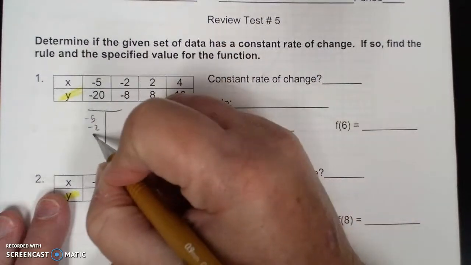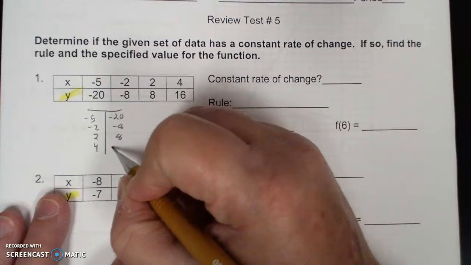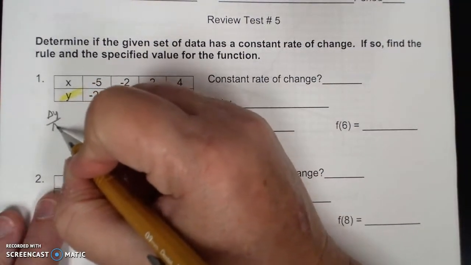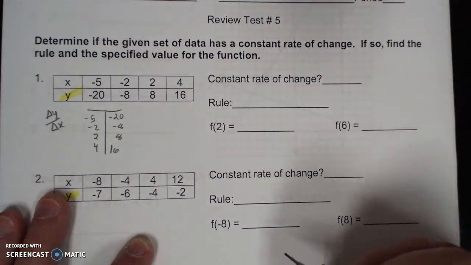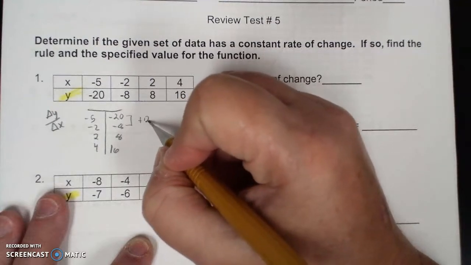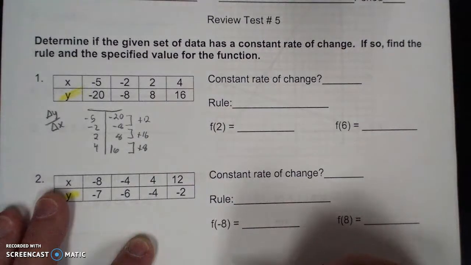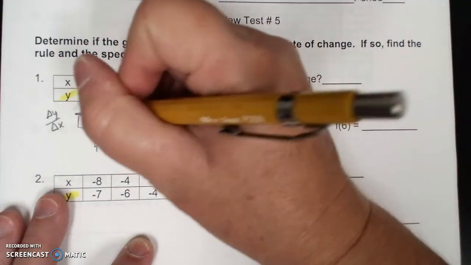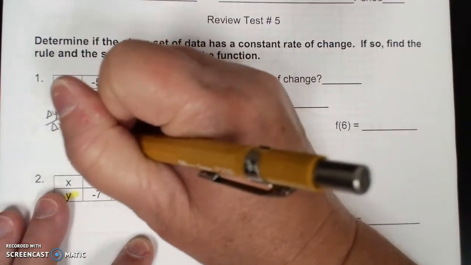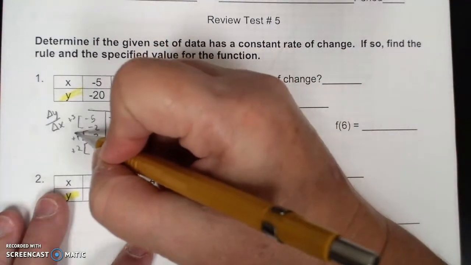-5, -2, 2, 4, -20, -8, 8, 16. And then I'm going to find the change of y over the change of x, and that is my constant rate of change. From -20 to -8 is add 12. Here is add 16. Here is add 8. I must do the other side. From here to here is add 3, add 4, add 2.